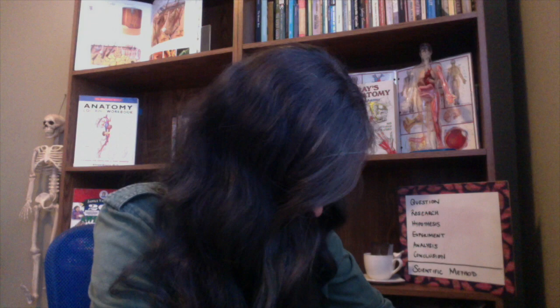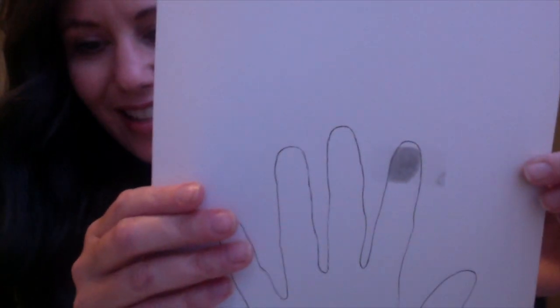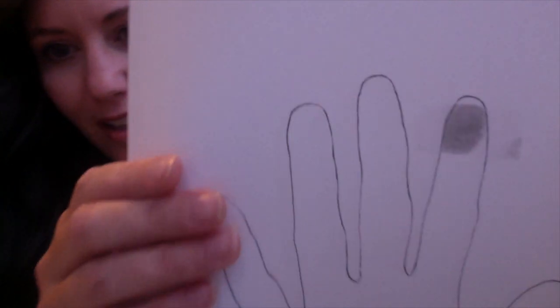Now, on here, I have an impression of my fingerprint. I'm going to get the piece of paper that I drew my hand on, and I'm going to put it on the pointer finger slot like that. That is my pointer finger fingerprint. See that?